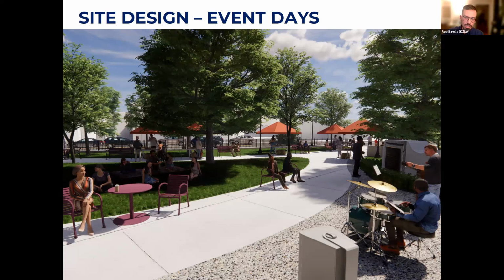This is in that performance space bump out in the pavement, and we'll have the fixed tables and chairs along here. So if there was a performance going on, you'd be able to sit at some of these tables and chairs or in that central lawn space now.